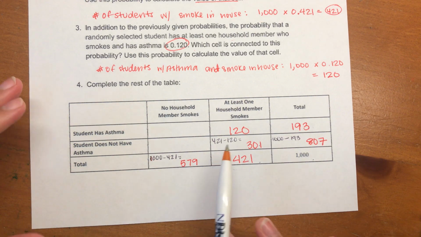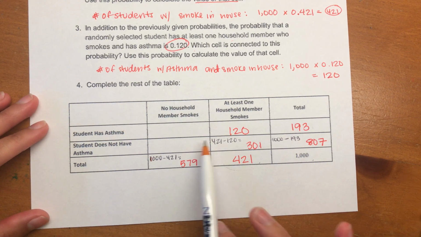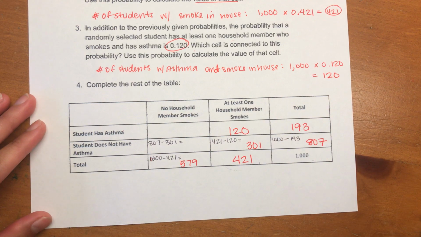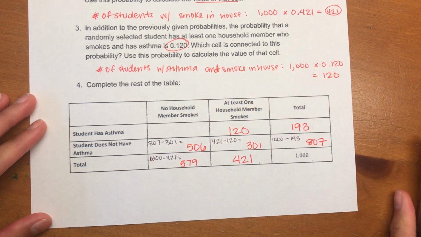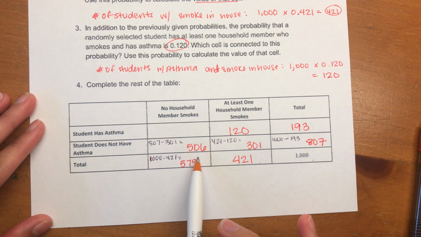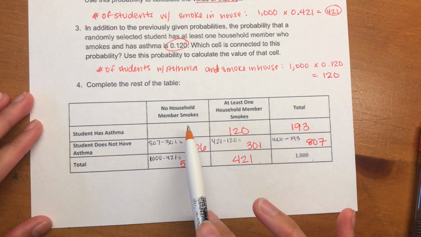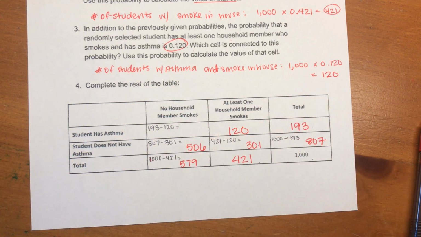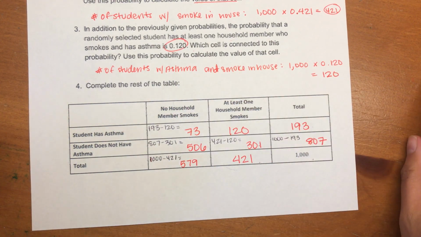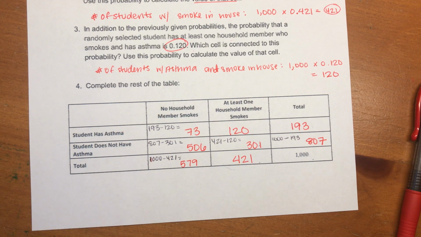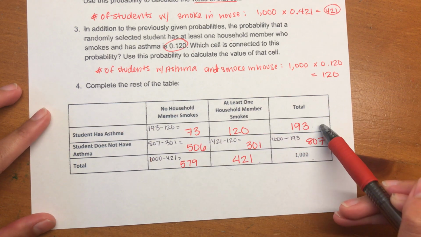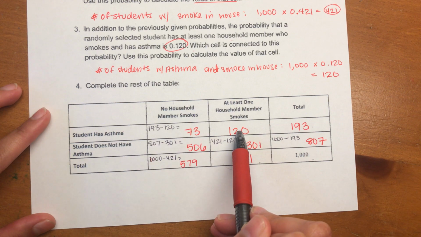Okay, and I could continue like that. So I know something plus 301 has to be 807. So I'm going to do 807 minus 301, which will be 506. And I can do this cell either way. I can do something plus 506 equals 579, or something plus 120 equals 193. I'm going to use the smaller numbers. 193 minus 120 equals 73. All right, so we have completed the table using the fact that this total value will be the sum of the values above it, and our row total will be the sum of the values beside it.